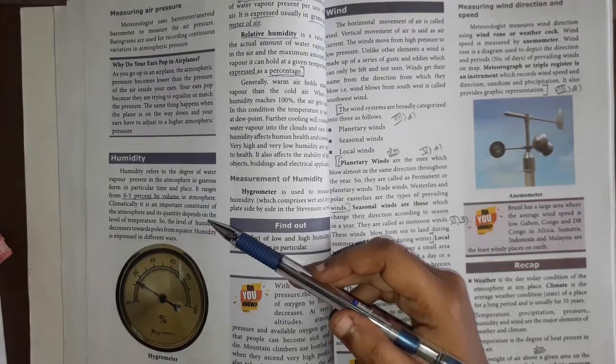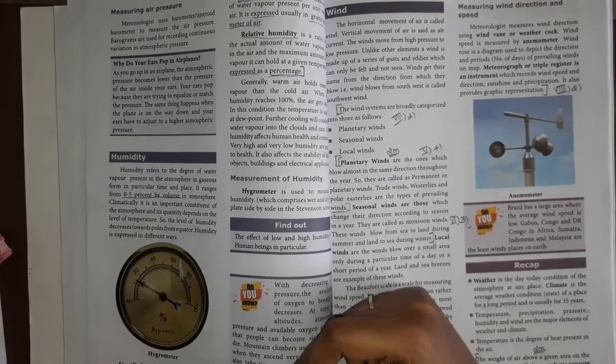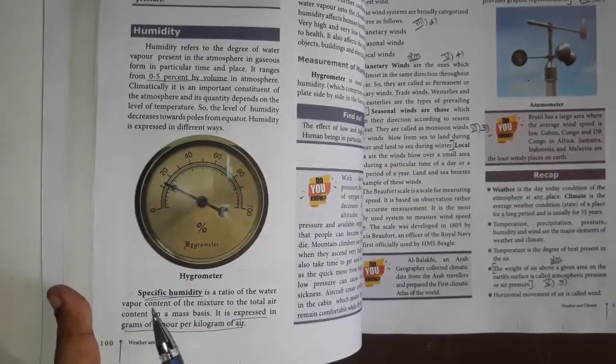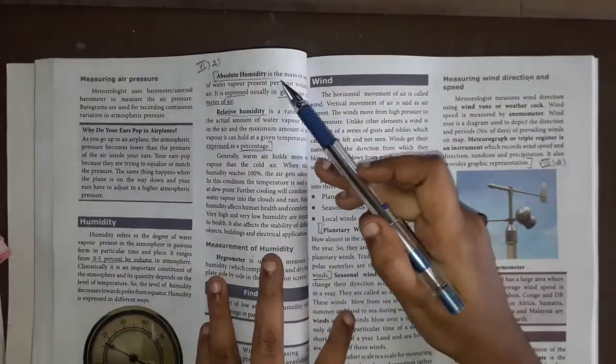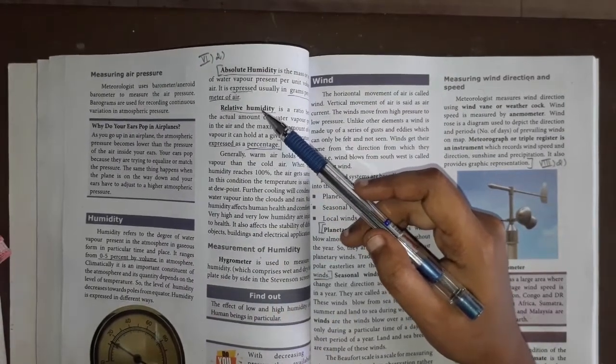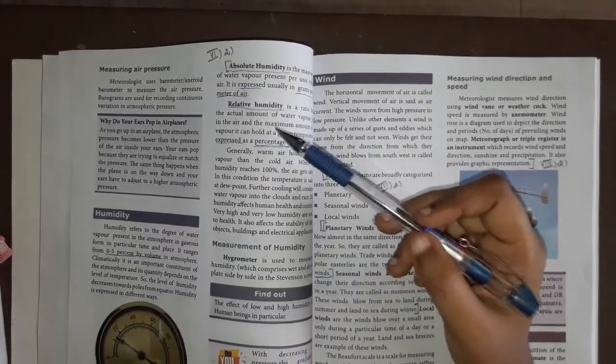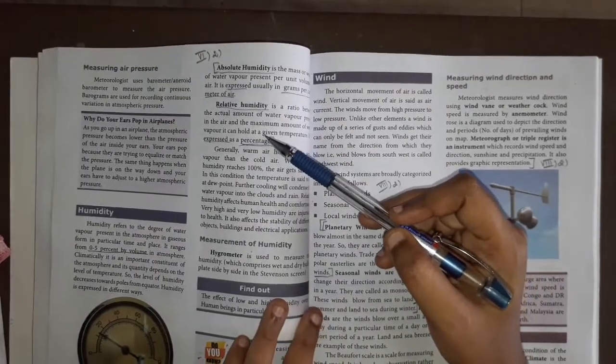What are they? Specific humidity, absolute humidity, and relative humidity. Okay? Specific humidity, absolute humidity, and relative humidity.